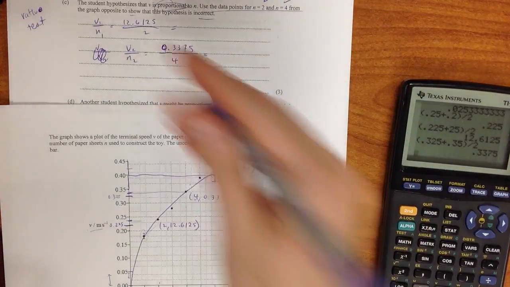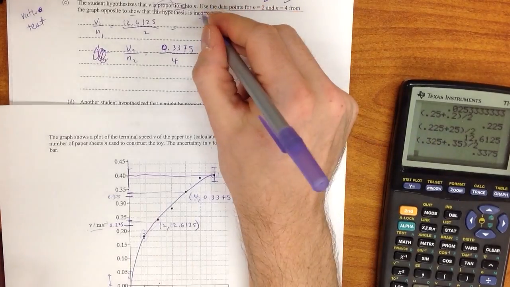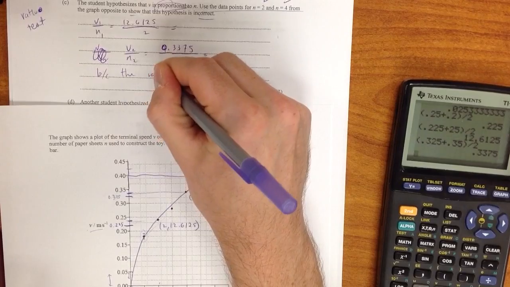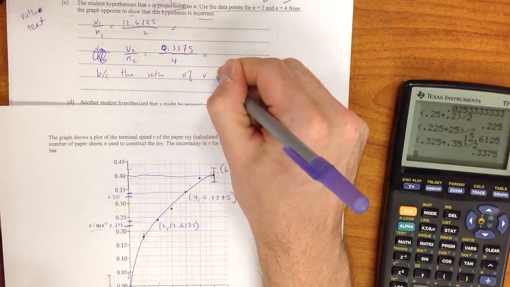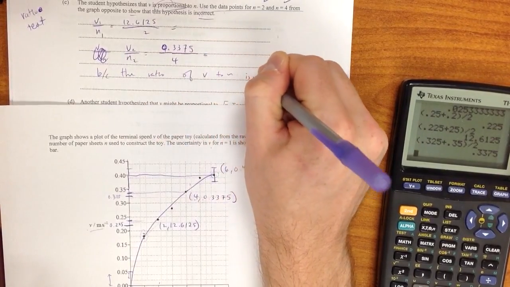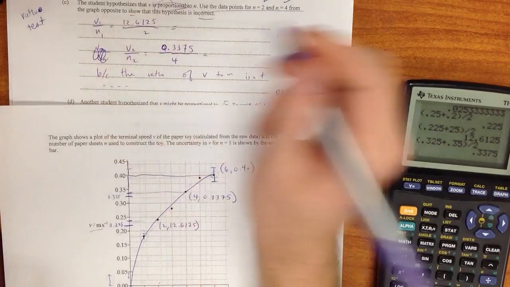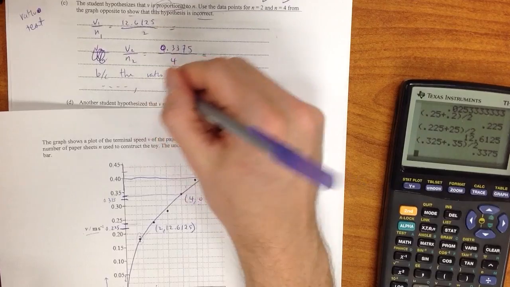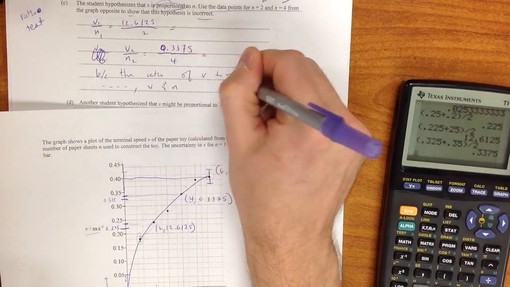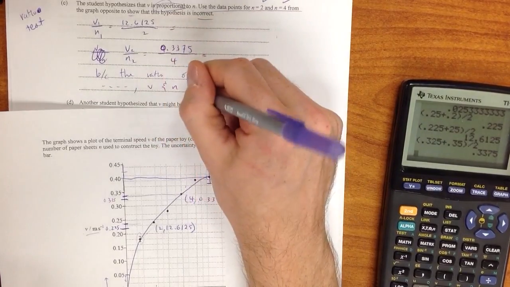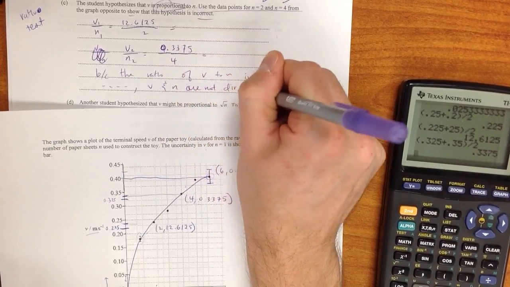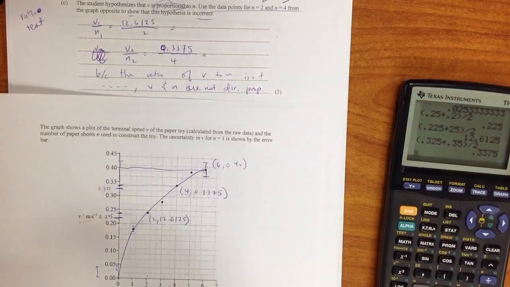You calculate those, they're not going to be equal because they say it's incorrect. And you say, again, because the ratio of v to n isn't a constant, v and n are not directly proportional. Or you could say just proportional to each other.